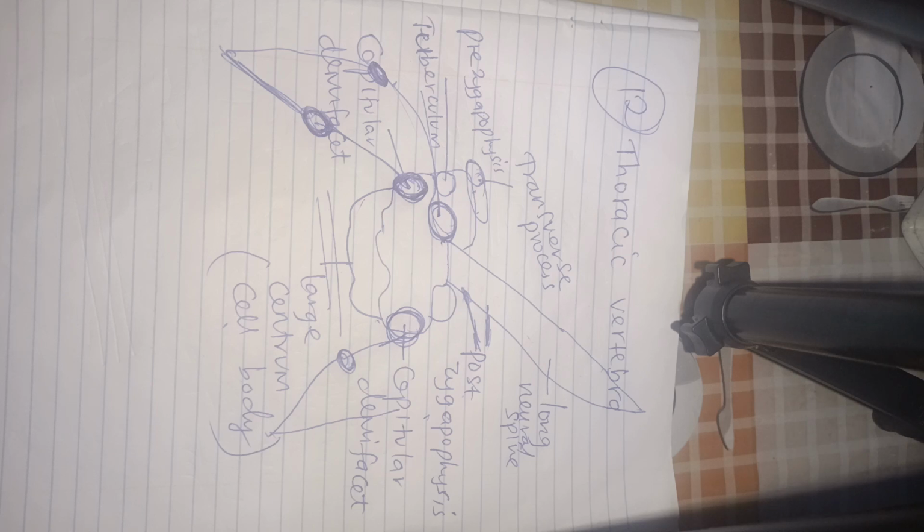So the pre-zygapophysis, the post-zygapophysis, and the transverse processes are short to offer surface for the attachment of muscles. The capitular demifacet in the centrum articulates with the capitulum of the rib, and the tuberculum on the transverse process of the thoracic vertebra articulates with the tuberculum of the rib.